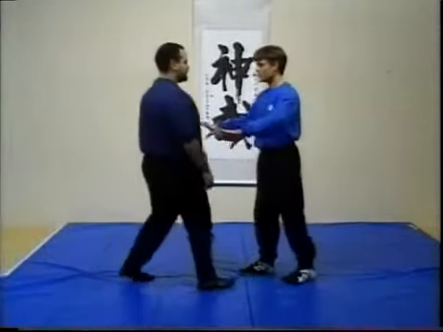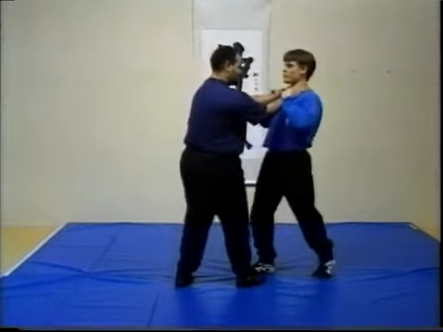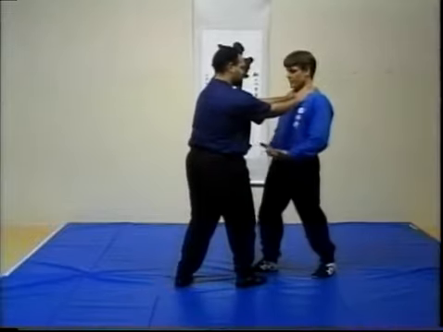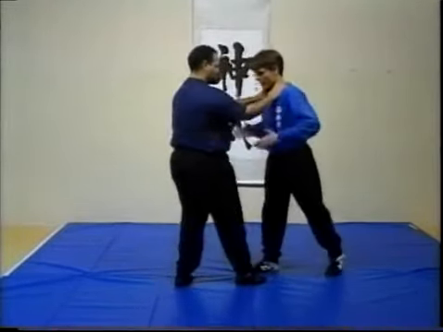Okay, this is another technique off of a front choke. Now, this time we're going to assume the opponent's using a little bit more forward force. He's going to try to push me back. First thing is I don't want to let him tilt me back this way. Now I'm in a very weak angle. I want to keep my hips back.